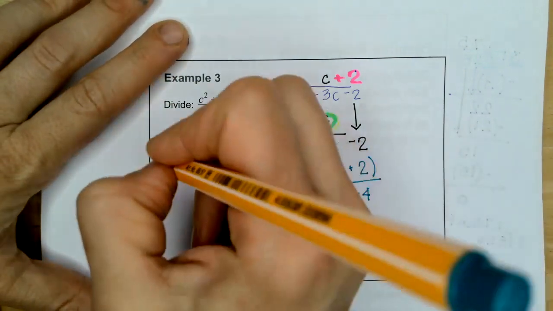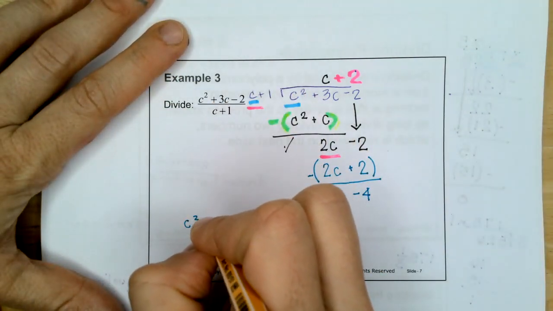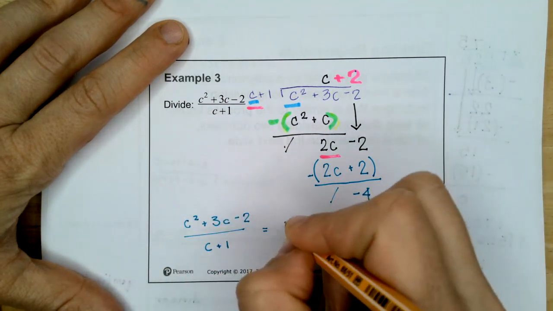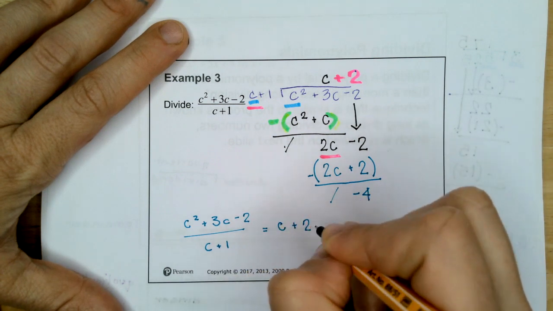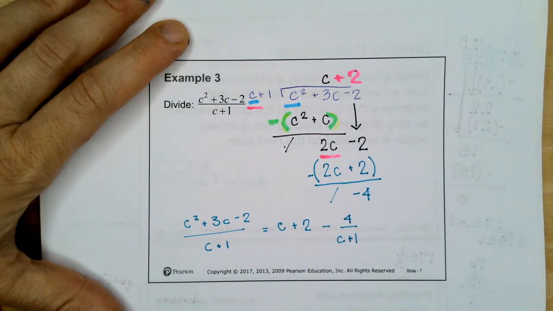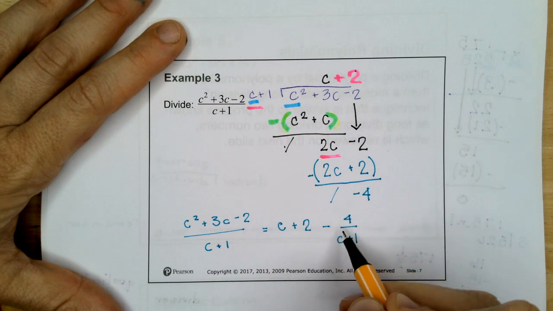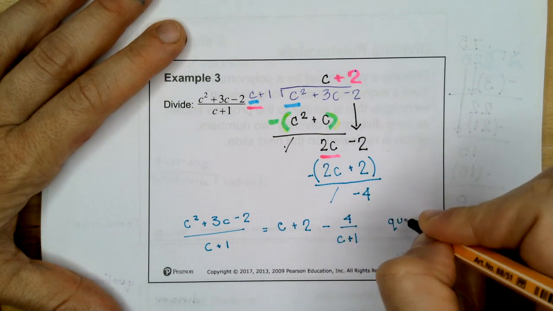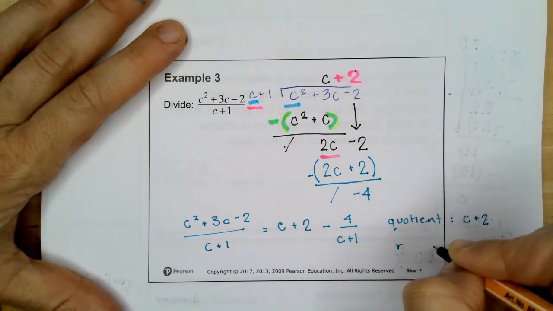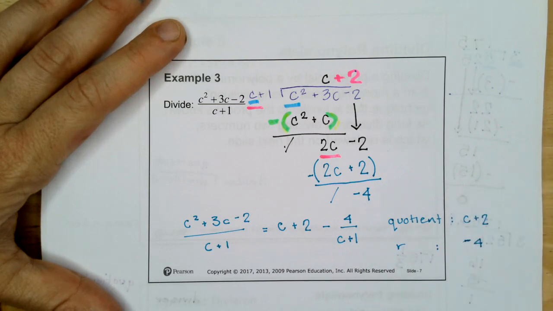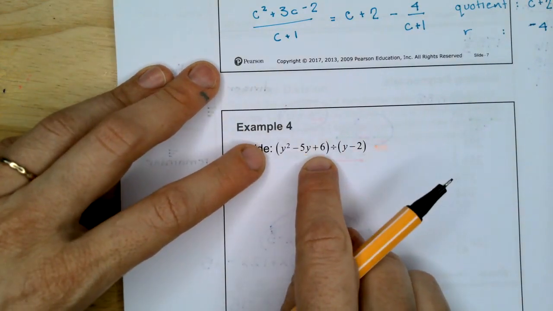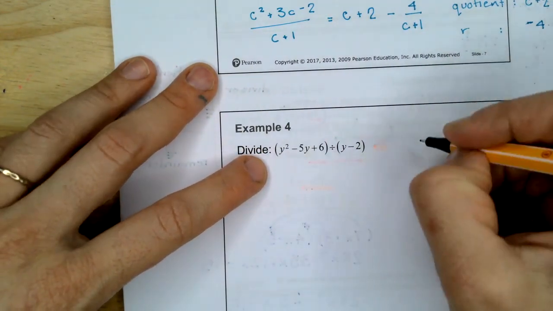So my answer is c squared plus 3c minus 2 over c plus 1 is c plus 2 minus 4 over c plus 1, or that this is my quotient and 4 is my remainder. My quotient is c plus 2. My remainder is a negative 4. Here we have y squared minus 5y plus 6 divided by y minus 2.